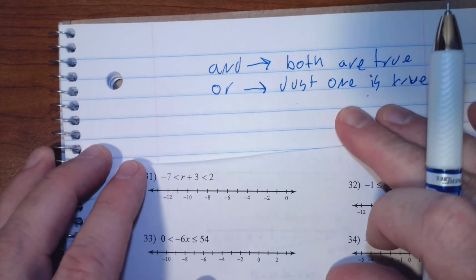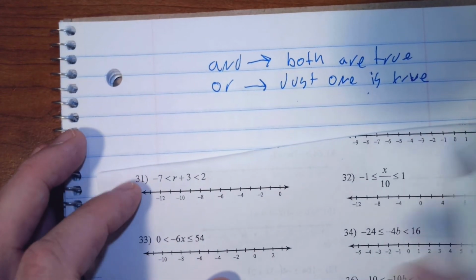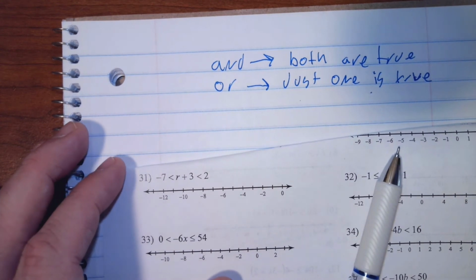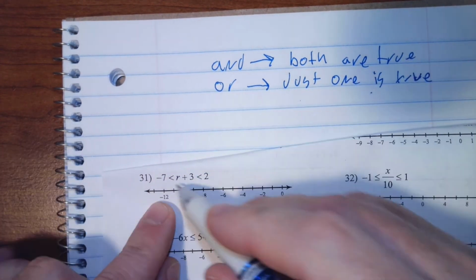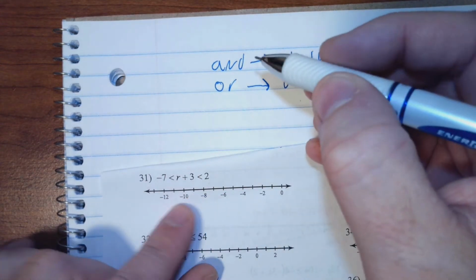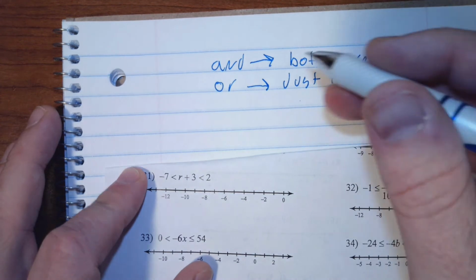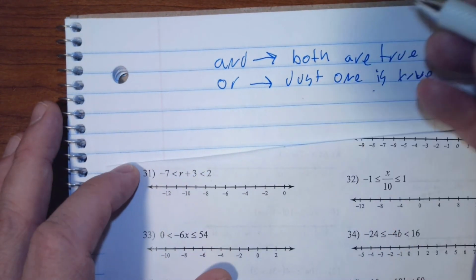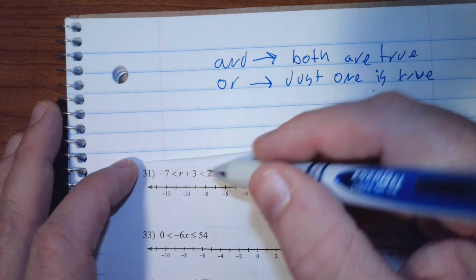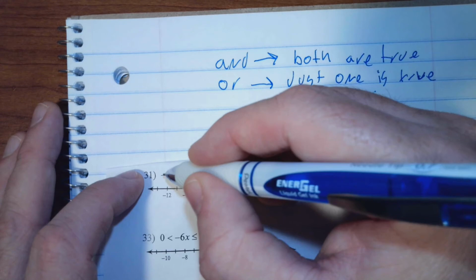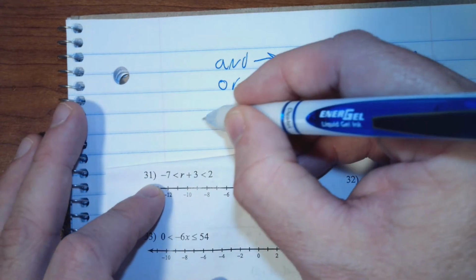Okay, make sure we got this good. Okay. So this is an AND problem. How can you tell it's an AND problem? Well, it doesn't say OR. All right. That's the main way you can tell that it is an AND problem. Okay, so I'm going to show you two ways to do this one. So here we go. So 31, let's go ahead and work that up.